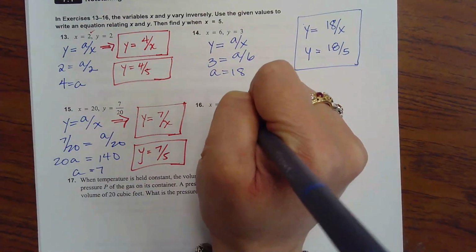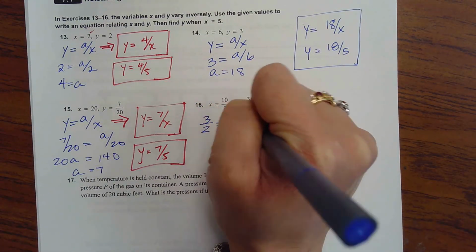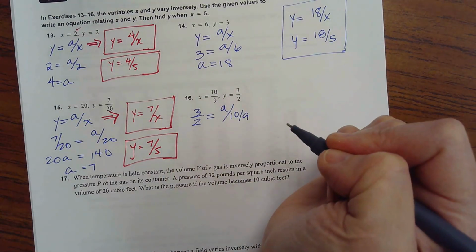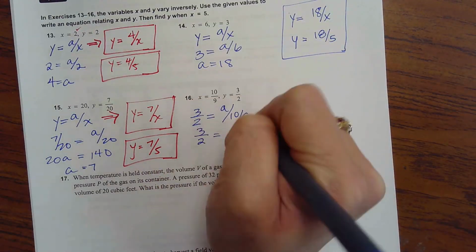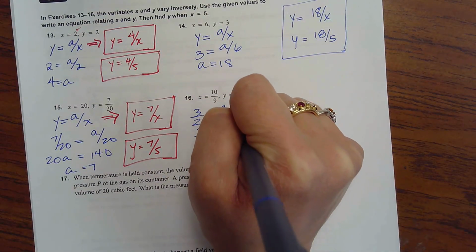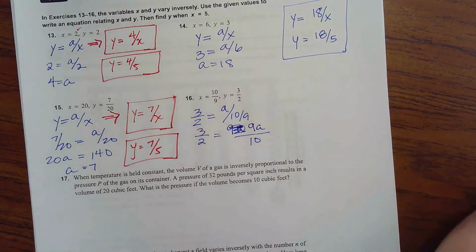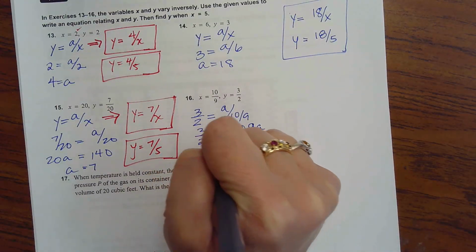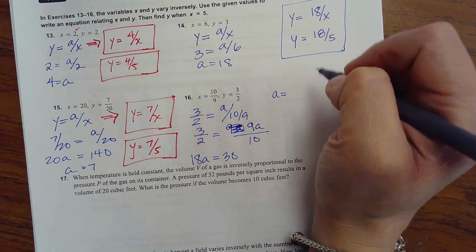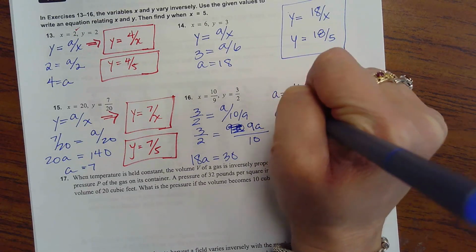For this one, I did 3/2 equals a over 10/9. So it looks a little weird. I kind of reduced the right side of my equation. Dividing by 10/9 is the same thing as multiplying by 9/10. So this would be 9a over 10. If I cross multiplied, I'd get 18a equals 30. Or in other words, a equals 10/6, which could be reduced to 5/3.